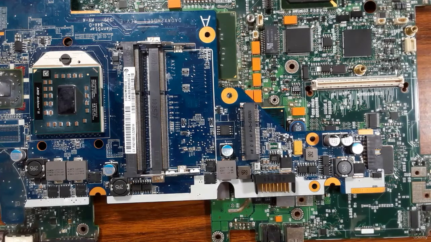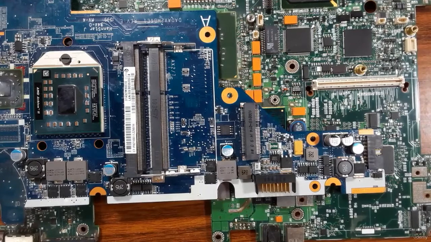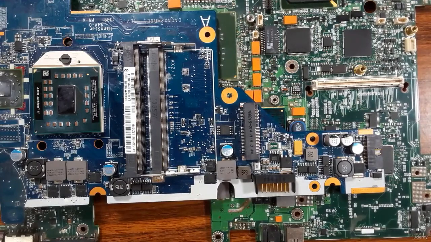Okay? The next fault is the dead motherboard. If you have a dead motherboard, when you press the power switch or the power button, you don't get any response, no light, no indication in the computer, it means the probable cause of failure is the BIOS. You should reprogram your BIOS.